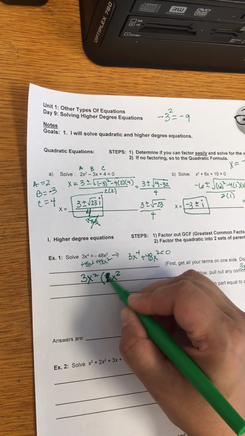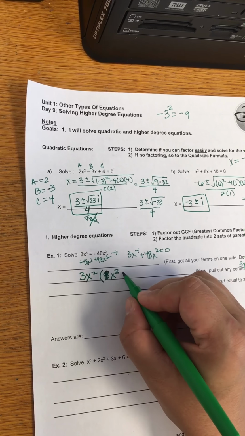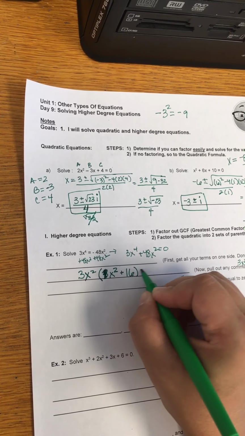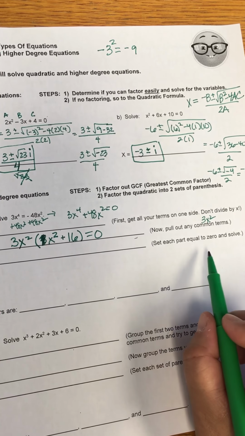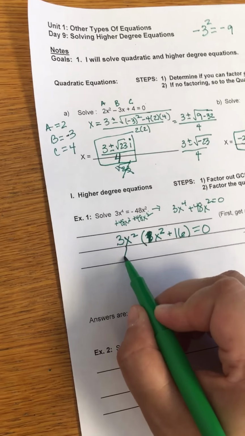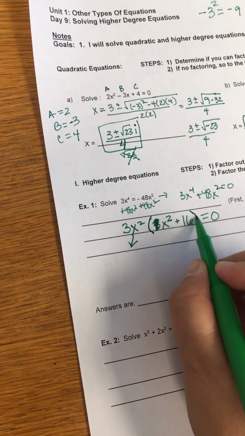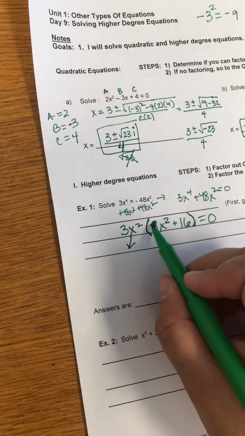Alright, so we have x squared, 3 should come out of both, plus 16 is equal to 0. Third step says set each part equal to 0 and solve. So when they mean the parts, they mean wherever there's parentheses, that is where they are split up.